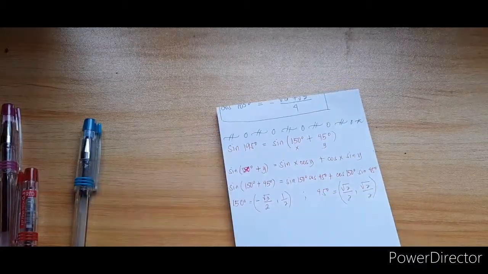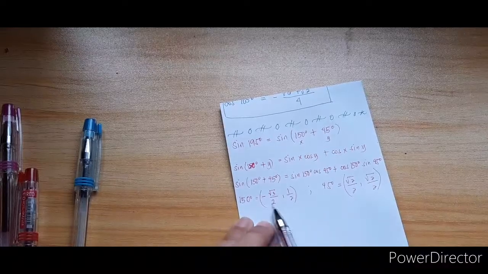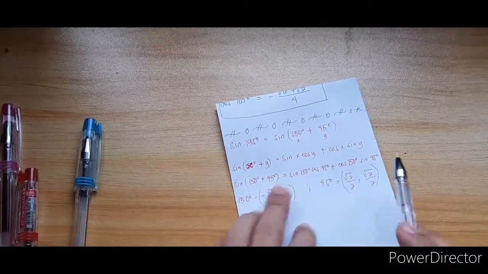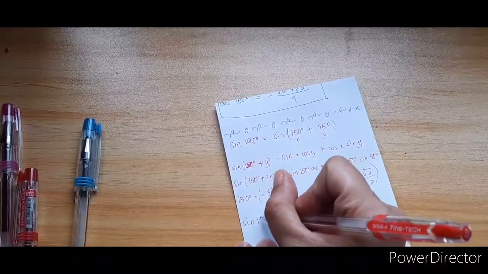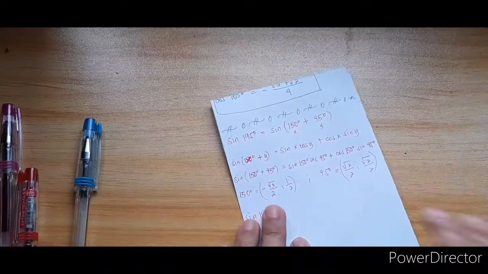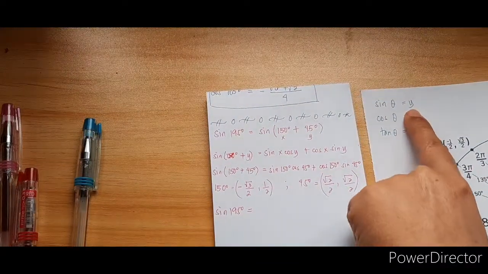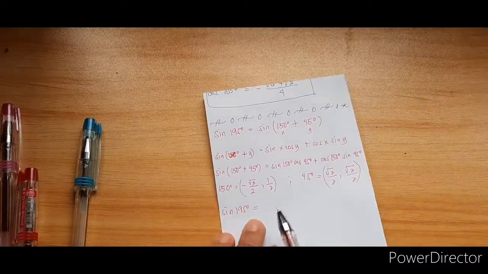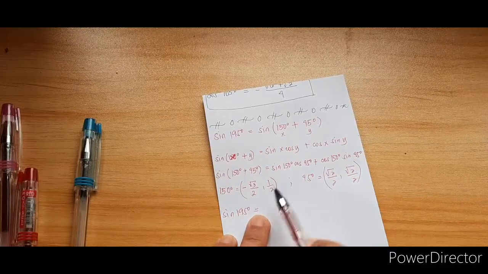Okay. So, kompleto na yung given natin. All we have to do is to substitute these coordinates to our formula. So, that will be, lagay na natin, sine 195 degrees is equal to sine 150 cosine 45 plus cosine 150 sine 45. Ang sine natin ay equal to the y coordinate. So, ang sine 150 natin ay 1/2.